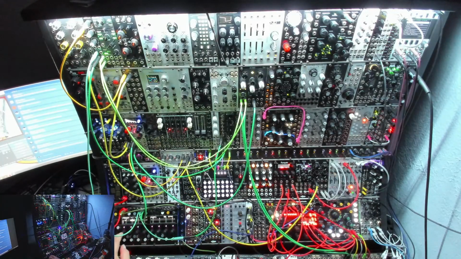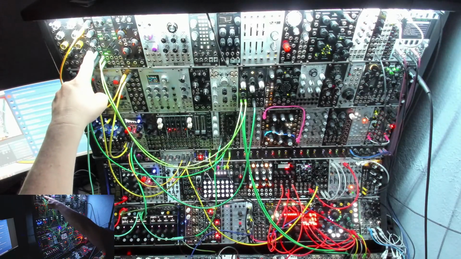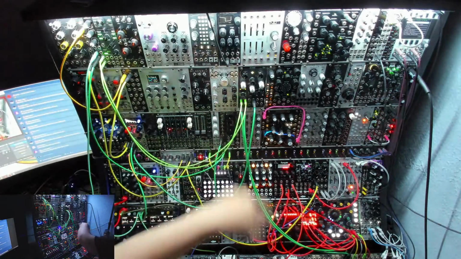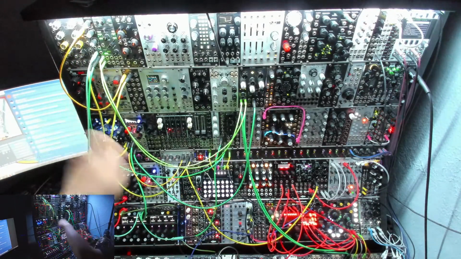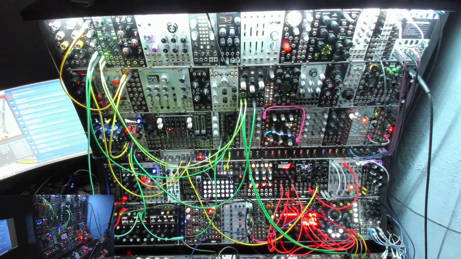So I go to my... now, if the subsequence is going, it's going to affect this part also. Right now I've got 2 oscillators, the chainsaw going into the font filter, and then half of this Weston 2V2 going into the 1 USVF.